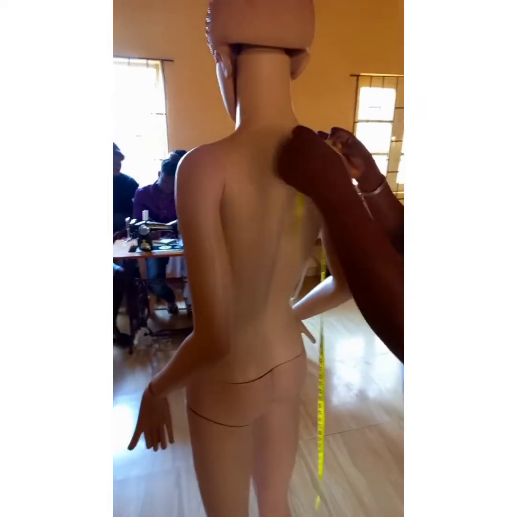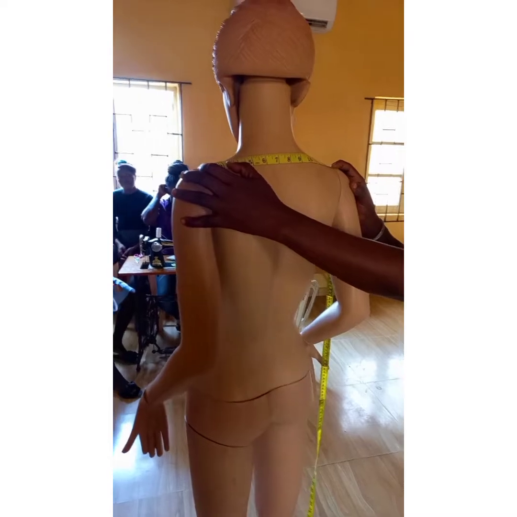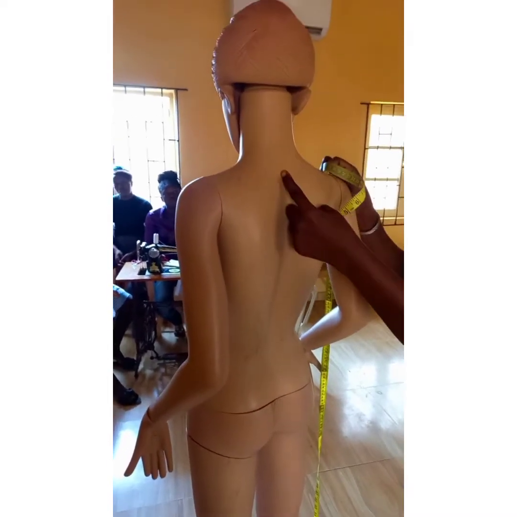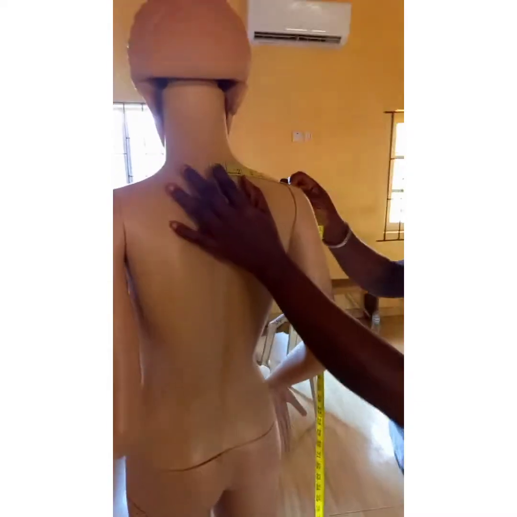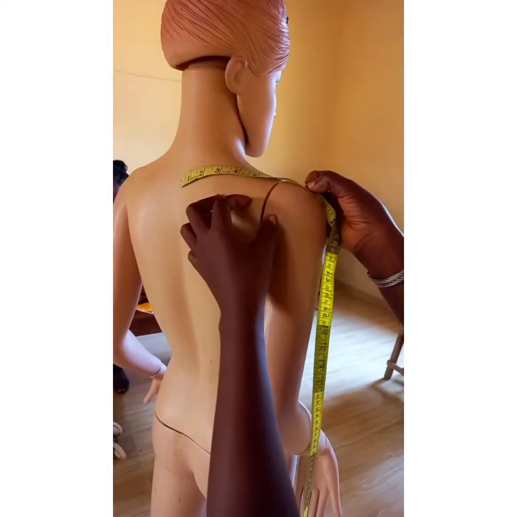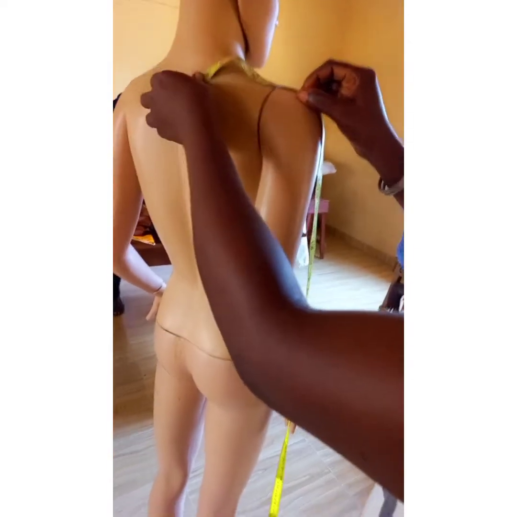From shoulder point to shoulder point. For example, if you are not able to get the shoulder point to shoulder point, you can use the middle part of the body. So you put your tape at the middle part, you take your shoulder back. When you finish, you will now times it by 2 to get exactly your shoulder point. When you are getting your shoulder, you have to make sure your shoulder point is not down; when you touch your bone, you will see exactly where your shoulder bone is. So that is where your shoulder will start and stop.